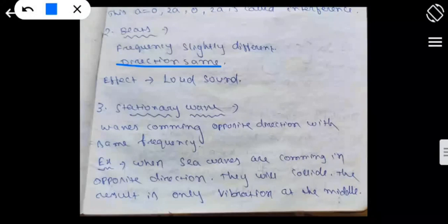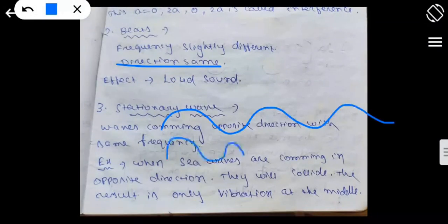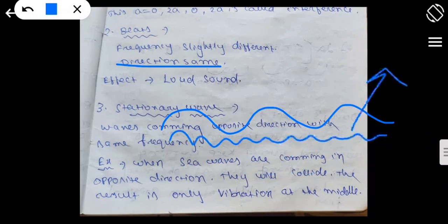Frequency slightly different means, suppose the first wave is going like this and the second wave is going like this. Here you can say it is moving faster, or completing its cycle faster, in the second case. That's why the frequency is slightly different but the direction is the same. And if you mix them, obviously it will produce a loud sound.